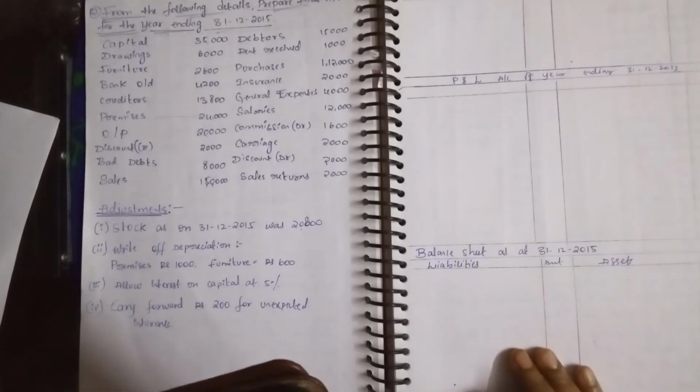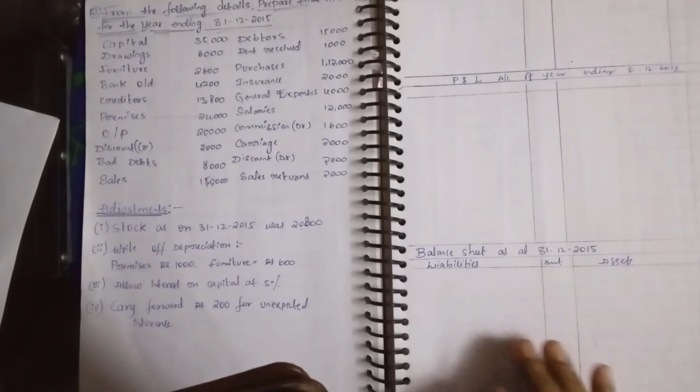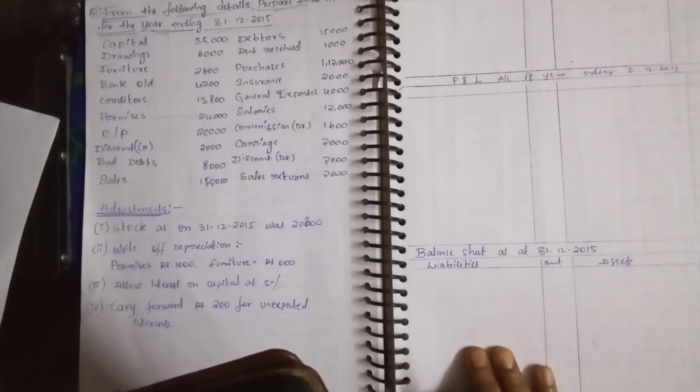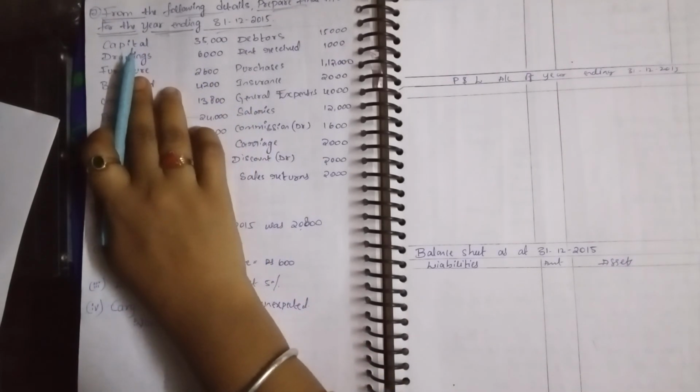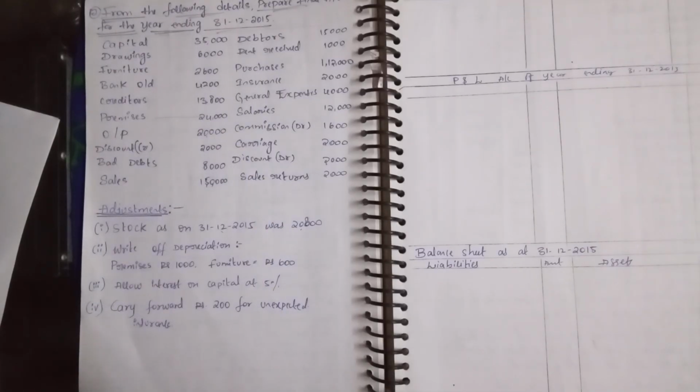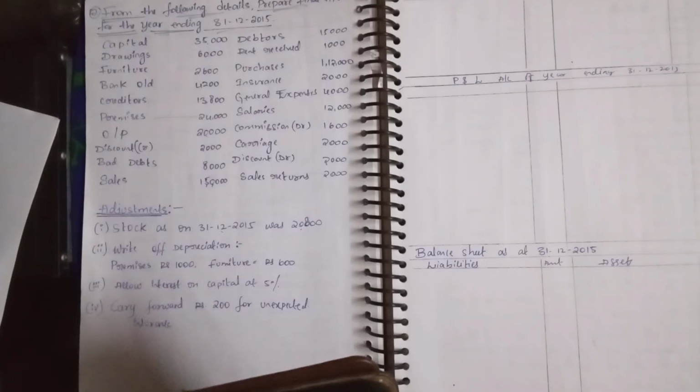And in the balance sheet, we mention liabilities and assets. Let's discuss some important concepts here. Capital, we will take as opening stock.